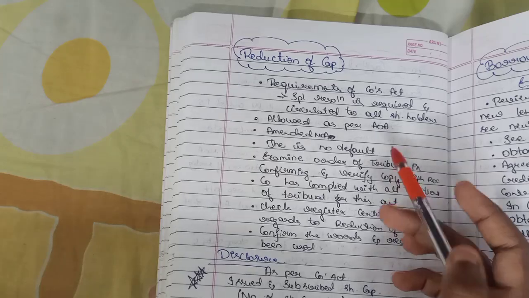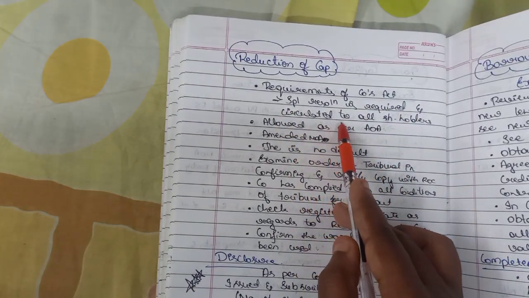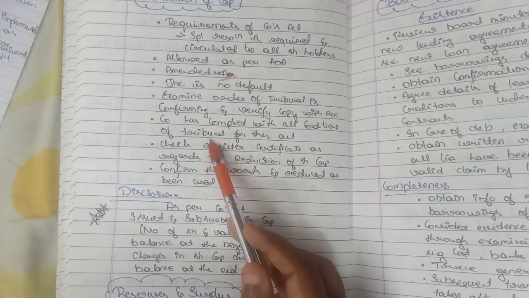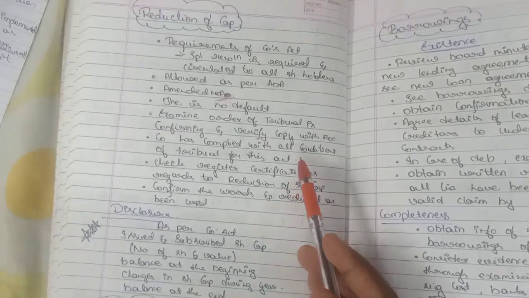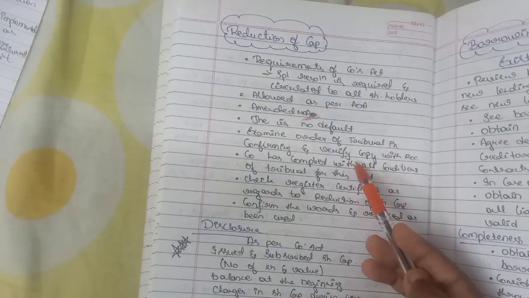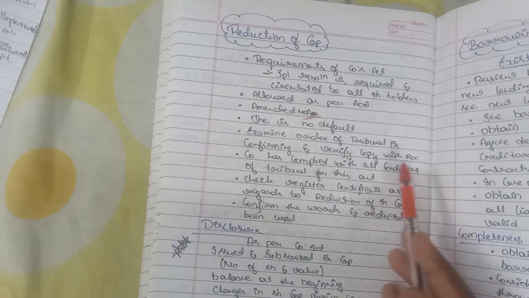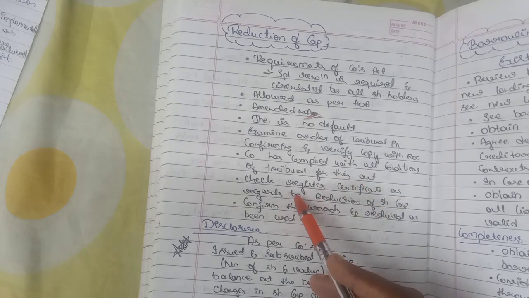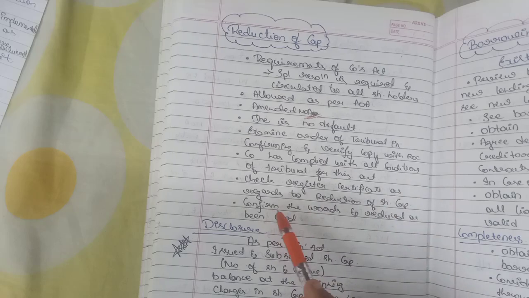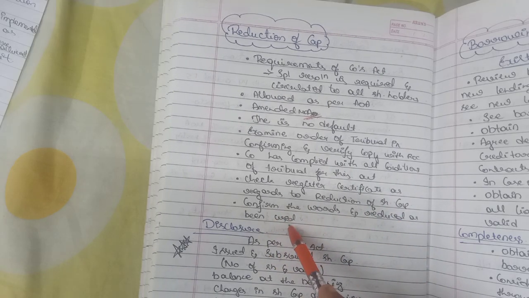Next, redemption of capital. Requirements of the Companies Act: a special resolution is required and circulated to all shareholders, allowed as per the AOA. There is no default. Examine the order of the tribunal confirming it and verify the copy with ROC. The company has complied with all conditions of the tribunal for this act. Check the registrar's certificate with regard to the reduction of share capital. Confirm that the word reduced has been used.